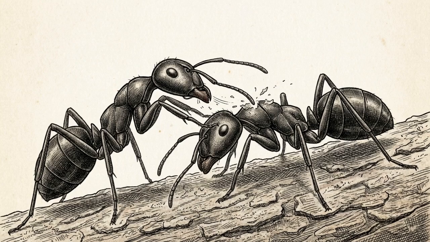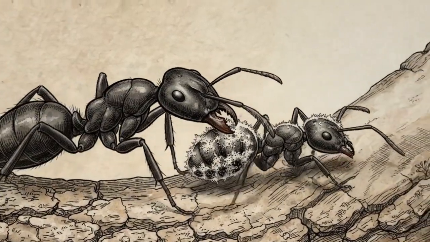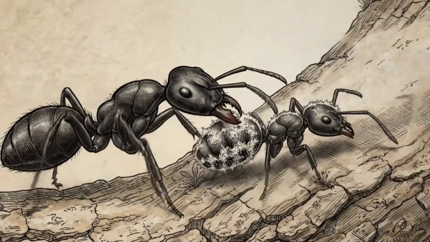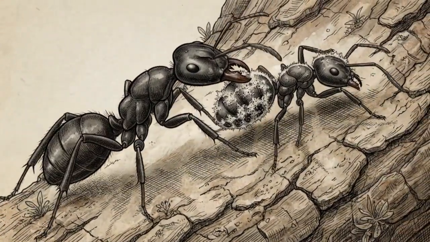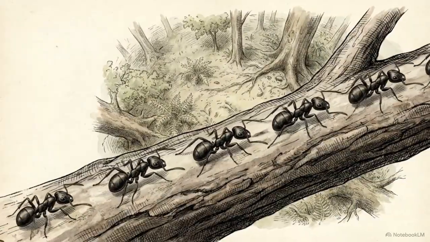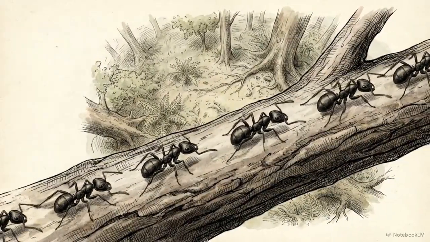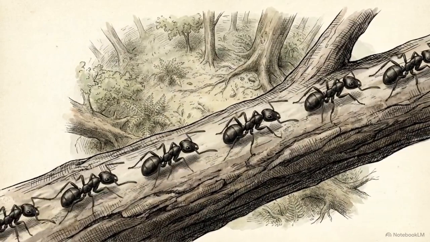Colonies practice social immunity, actively grooming each other's exoskeletons to remove spores. If an ant senses a nest mate is infected, healthy workers will physically carry the diseased ant far away from the colony to contain the spread. They also use spatial defense. Carpenter ants build extensive aerial trail networks high in the canopy. They specifically construct these paths to avoid walking on the forest floor, entirely bypassing the fungal graveyards waiting below.